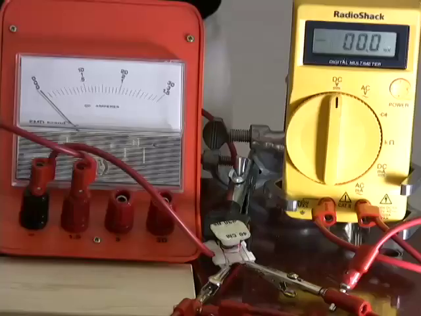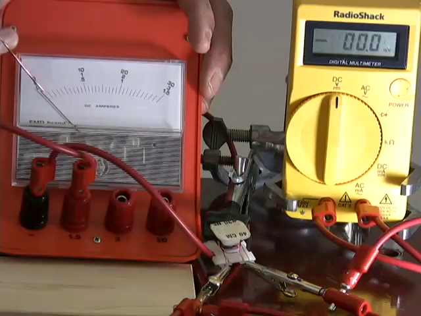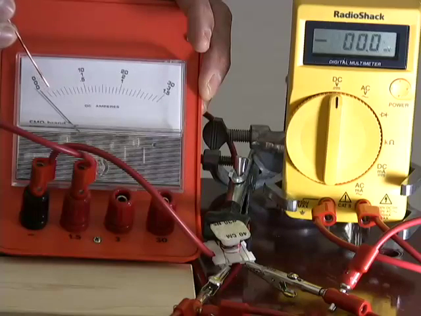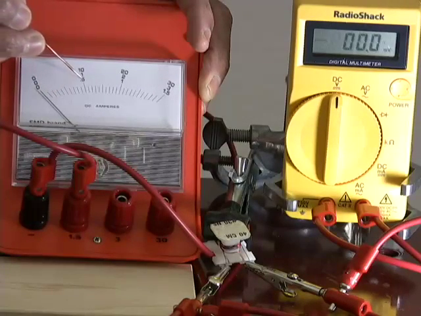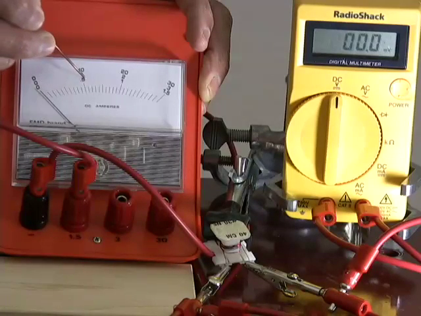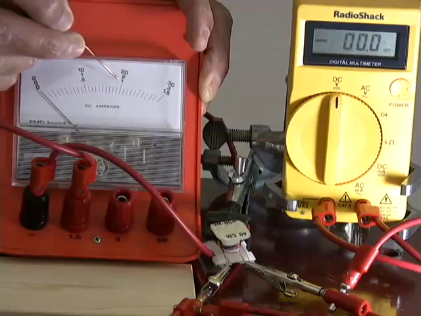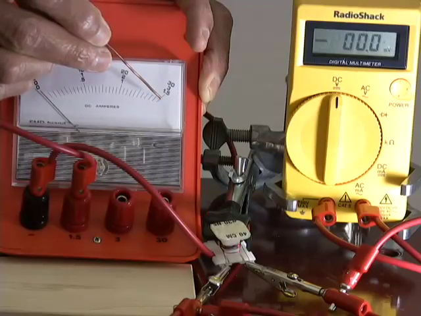I want you to look at the ammeter and see how the reading is taken. If you can see my pointer, that's the 0, and you will be using the lower scale. This is 0.5, so take a note of that. 0, 0.5, 1, 1.5. That's the maximum.